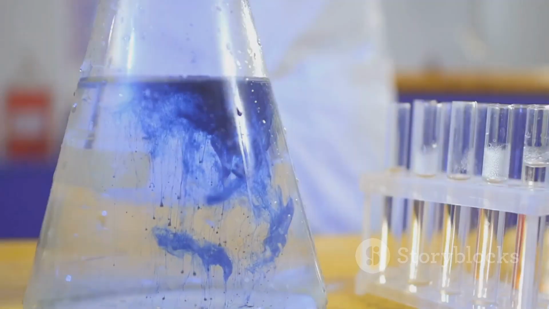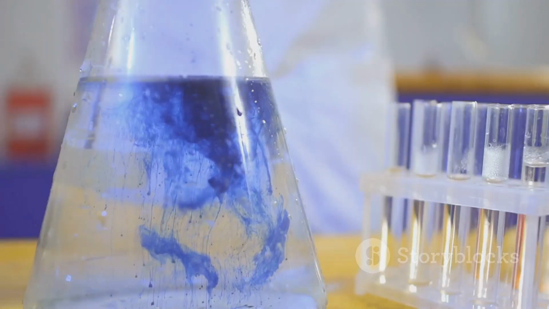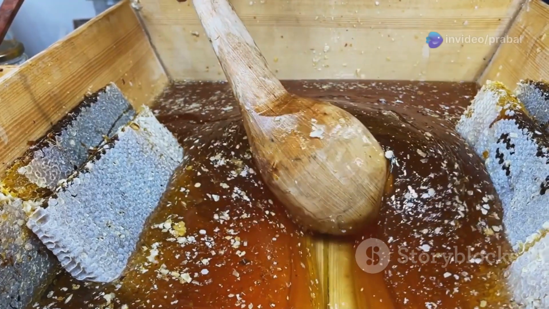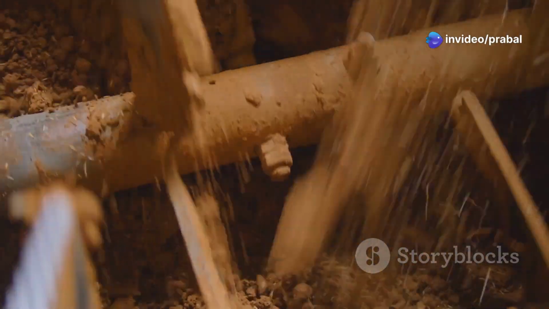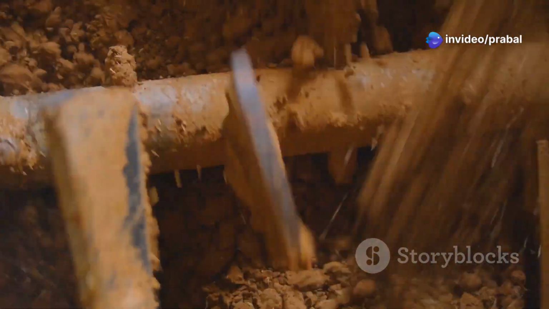The composition of a fluid also matters. Mixing a thick syrup with water reduces its viscosity, while adding particles to a fluid, like sand in a slurry, increases it.